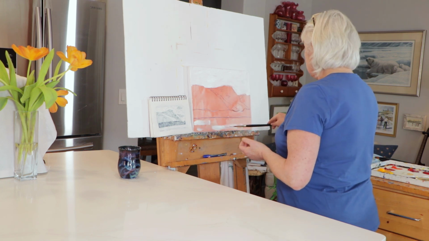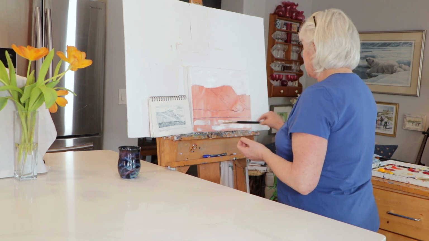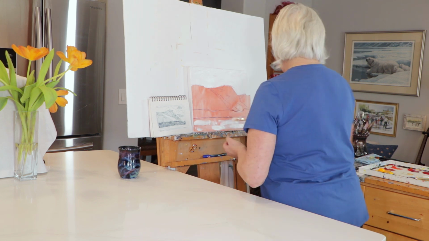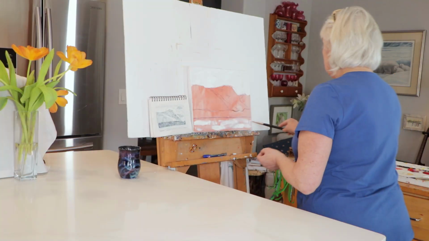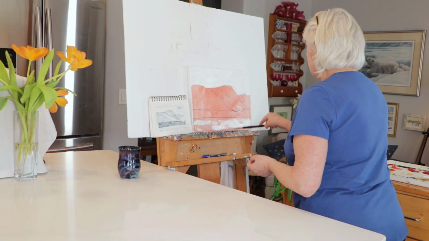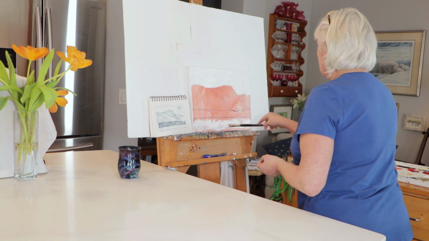Now I'm also bringing that white down here too. The water is down here. And I'm just going to bring in a little bit more color and stroke downwards. There we go.